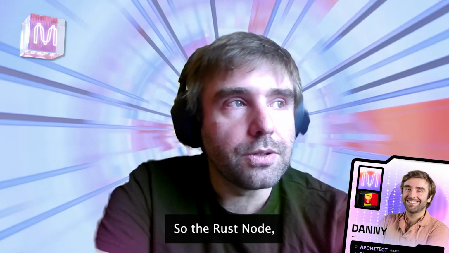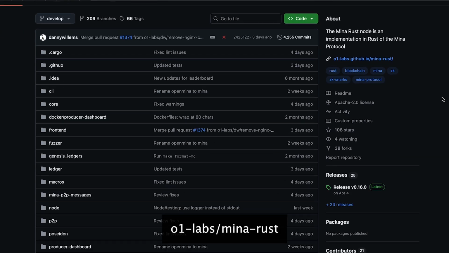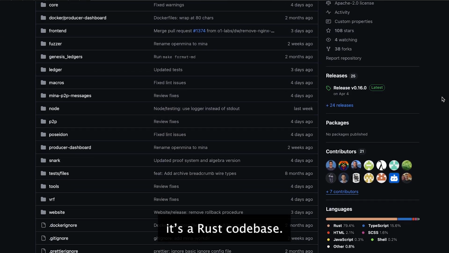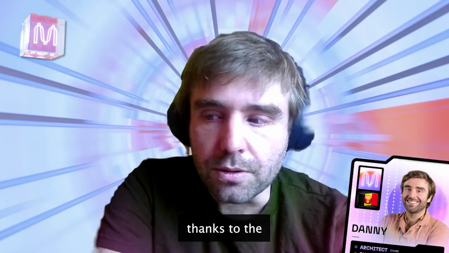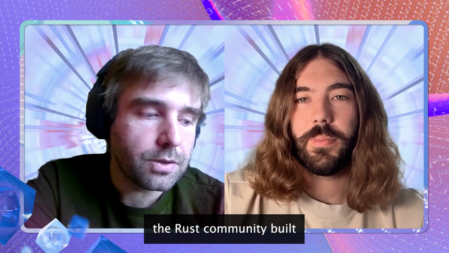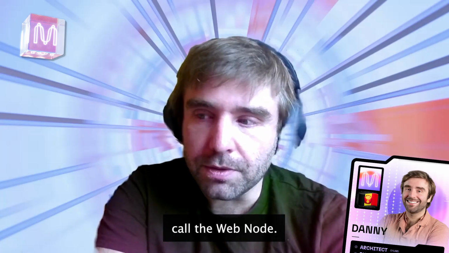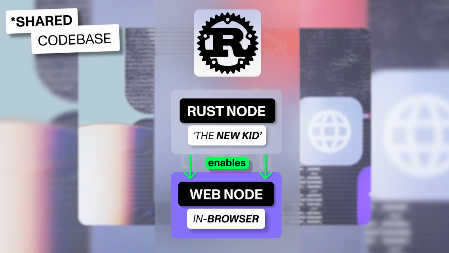browser. So the Rust node, if you go on OCaml Mina Rust, it's a Rust code base, but thanks to the stack that the Rust community built, we can also compile the Rust code into JavaScript or WebAssembly in our case, so we can run it in the web browser. And that's exactly what we call the web node, running in the browser. So that's exactly the same code base.